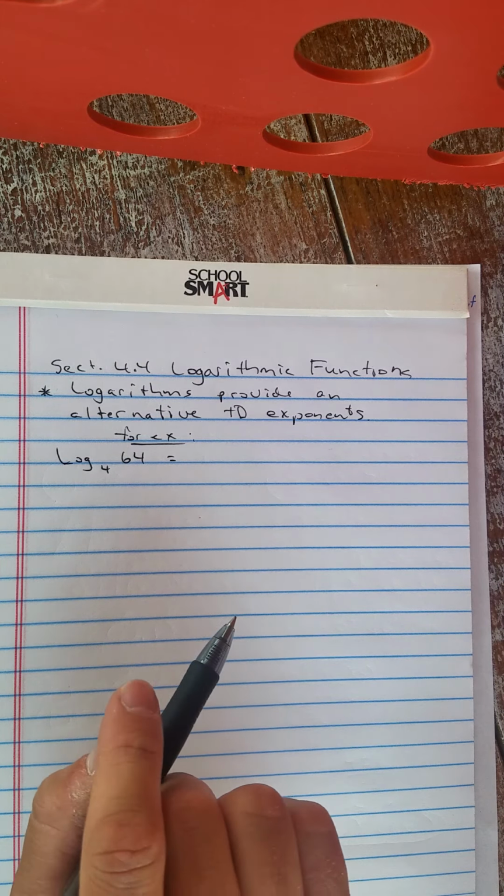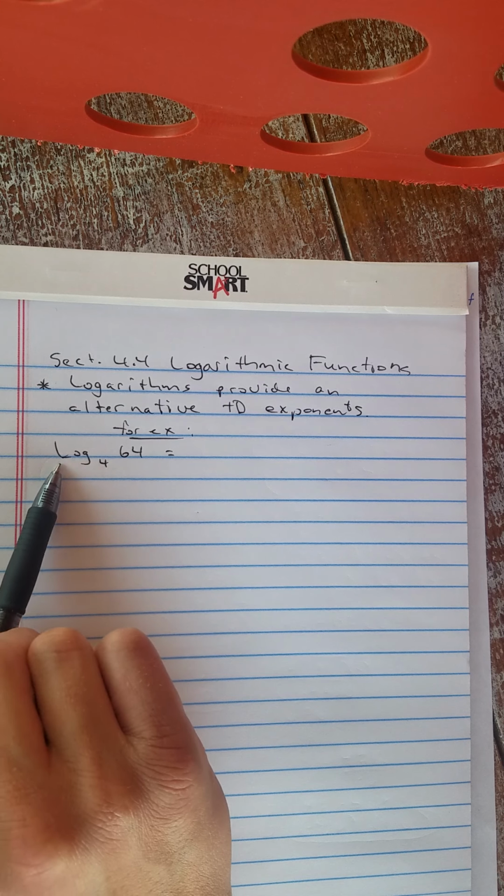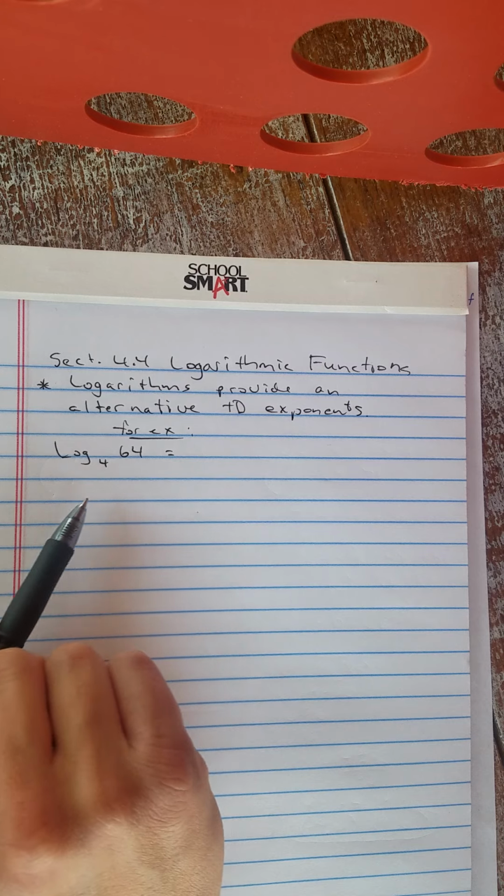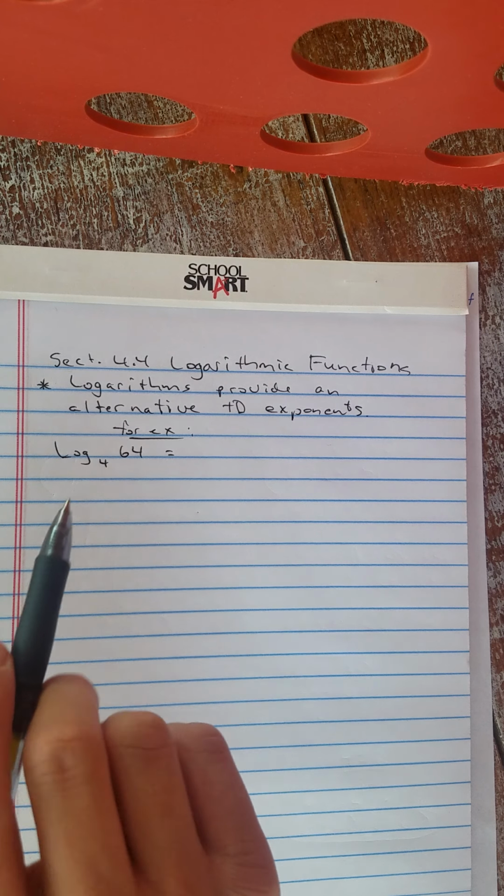Okay, so what is a logarithm? A logarithm is just an alternative to an exponential expression. It's kind of a strange concept altogether. You've probably noticed the log button on your calculator. Most of them are in the upper left-hand corner area, and it literally just says log. It's just another function, essentially, an operation.